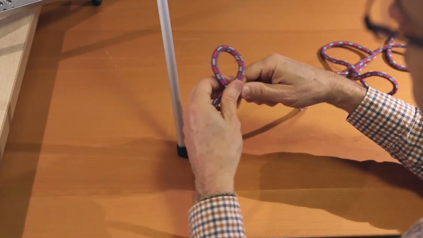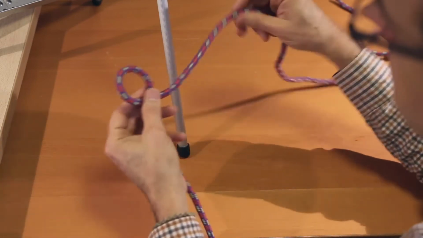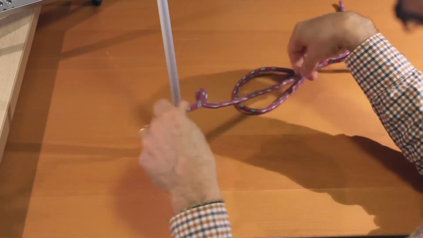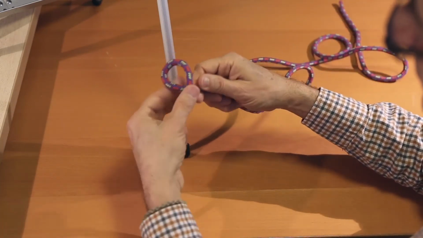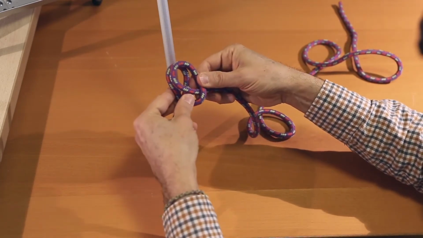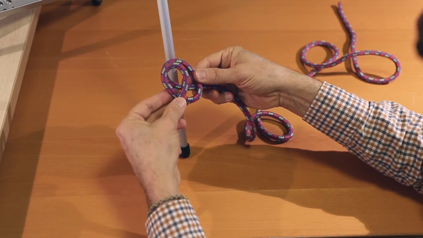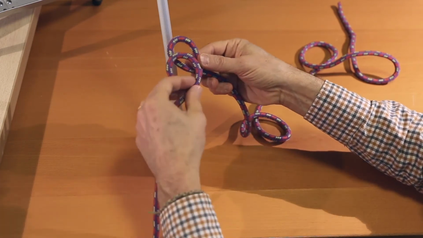So the two ways to produce a clove hitch are these. You create two loops, and then you superpose them in a counterintuitive way, so not in such a way as to create a continuous spiral.